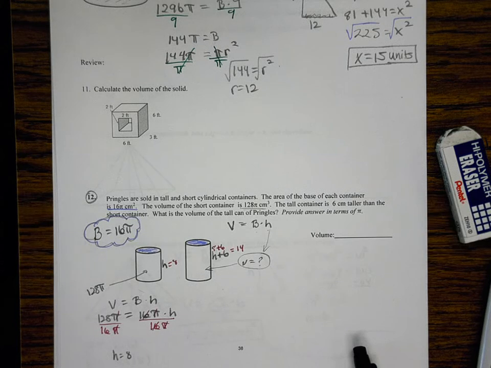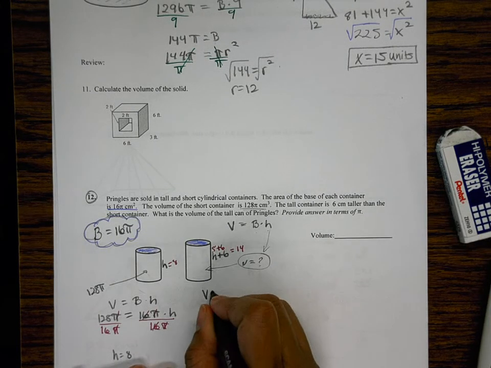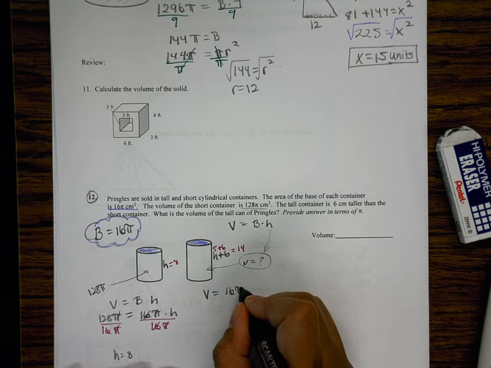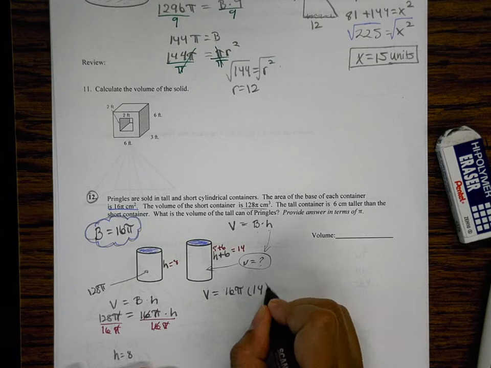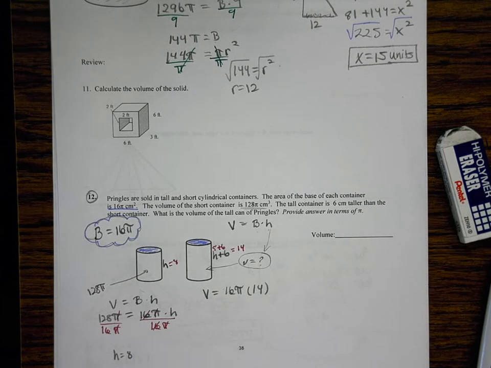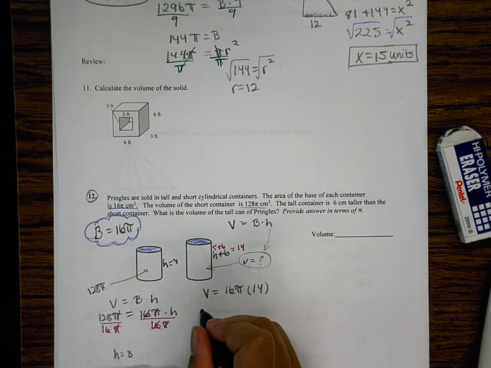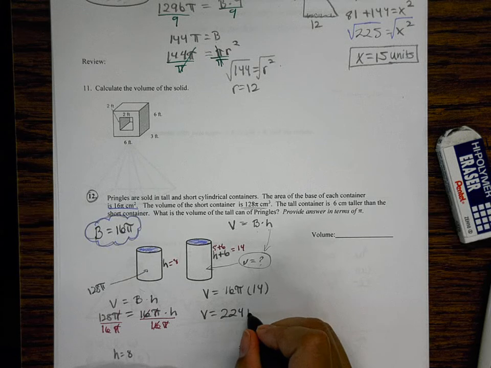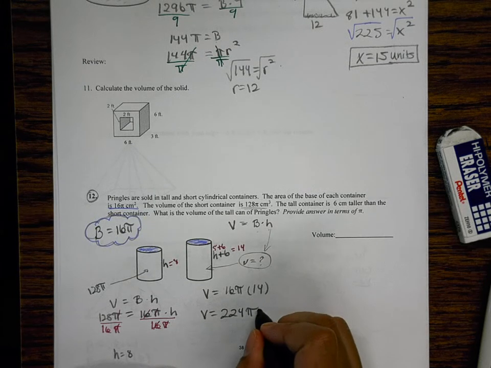And now I'm ready to find the volume of the taller can. The volume equals area of the base, freebie, 16 pi, times the height. We just found it to be 14. We did all this work to find that 14. And you plug in your calculator, 16 times 14, and you get 224 pi centimeters cubed. And you are done.